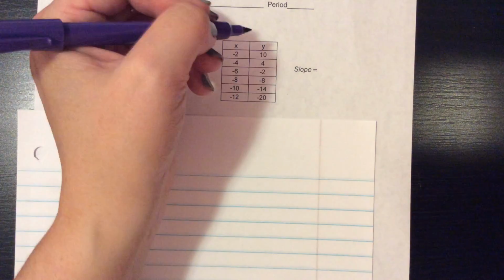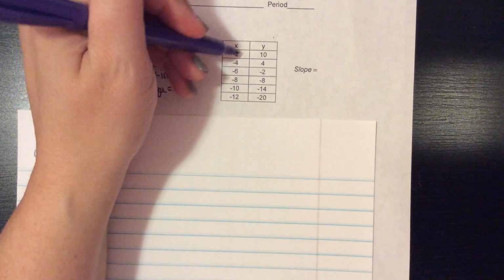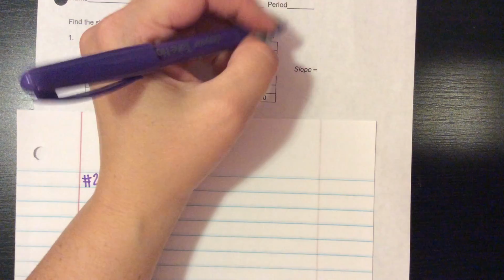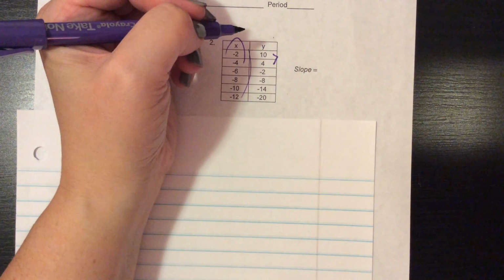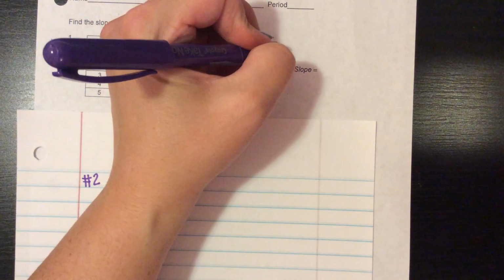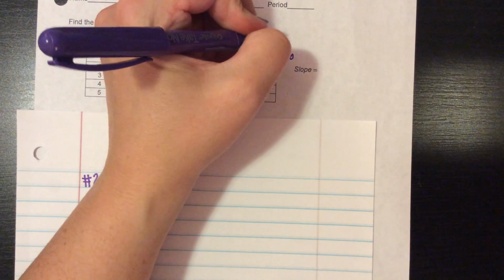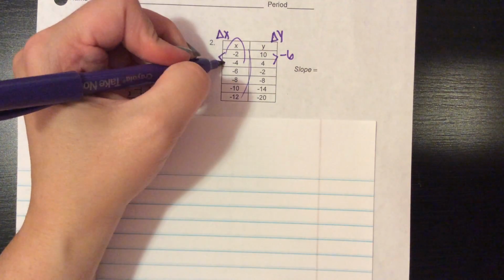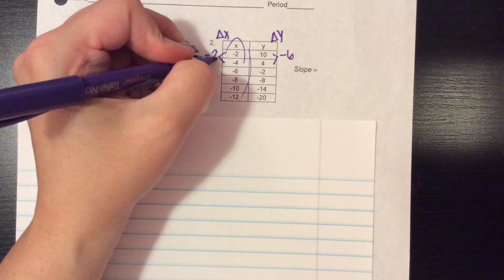So up here, I'm scanning this and I don't see a 0 here, right? So darn it, I'm going to have to find my slope first. So to go from 10 to 4, I know I am subtracting 6. So my change in y, my change in x. To go from -2 to -4, I know I am subtracting 2.